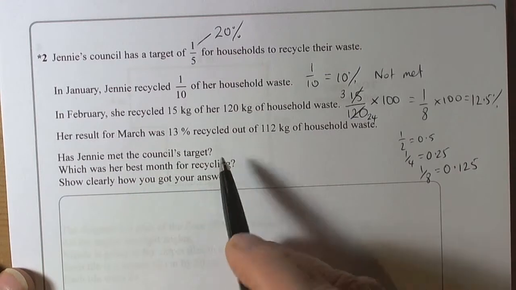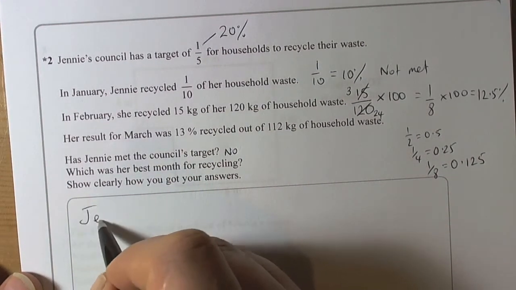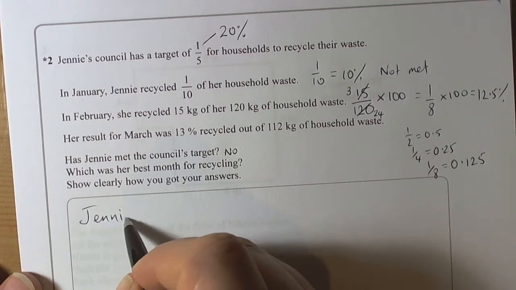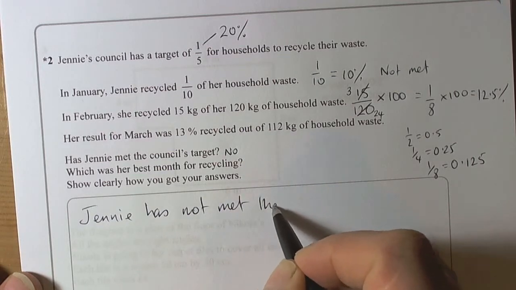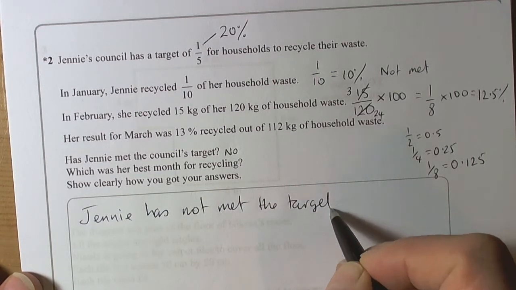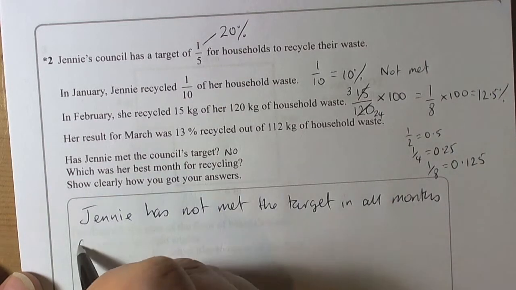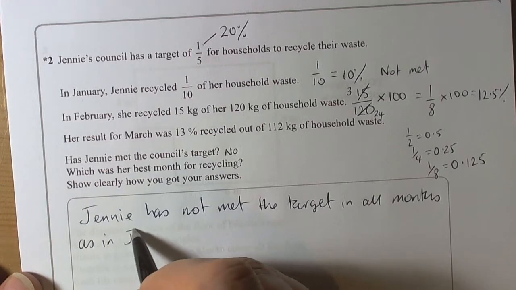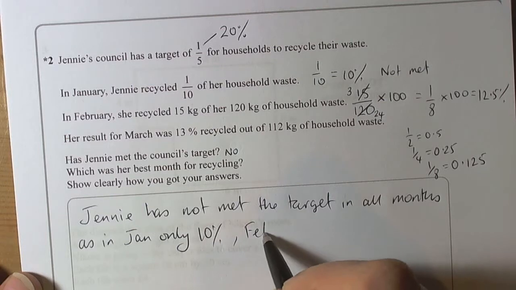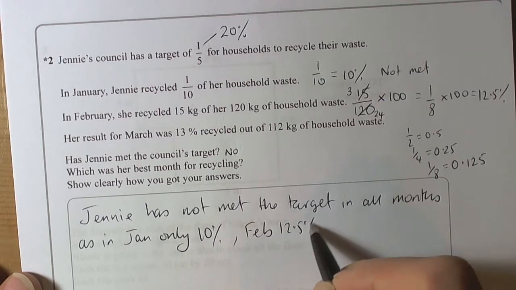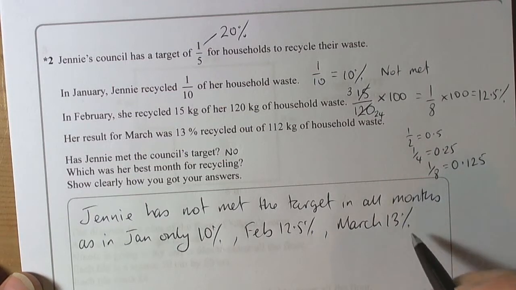Has Jenny met the council's target? The answer to that is going to be no. So therefore we're going to say Jenny has not met the target in all months, as in January only 10%, February 12.5%, March 13%.